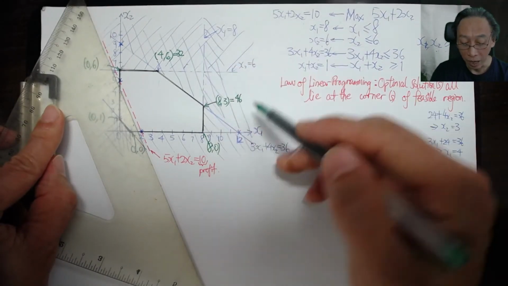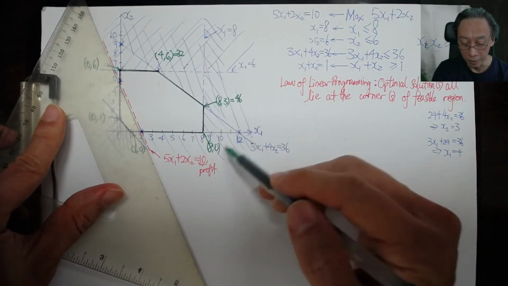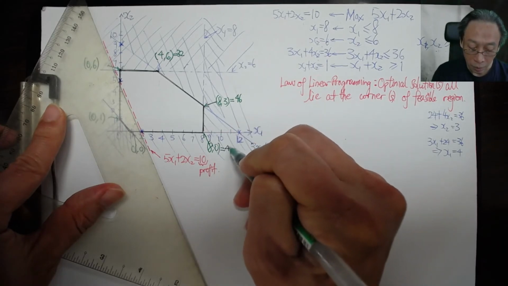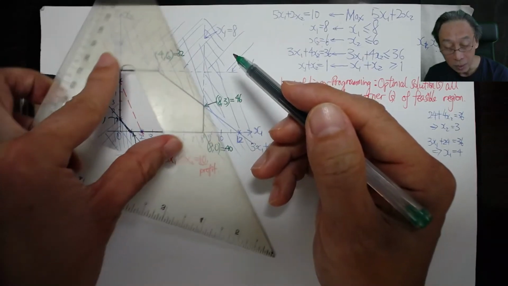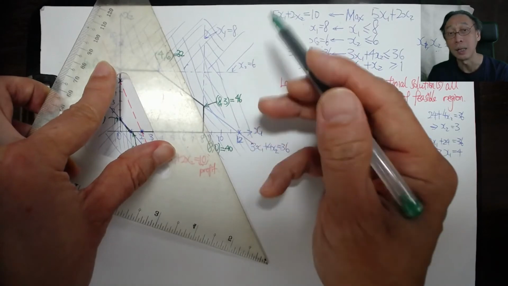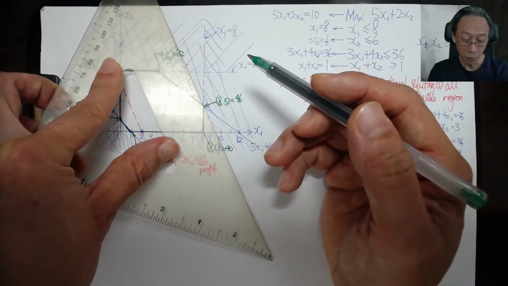And we have proven that this point is confirmed the highest, because 8, 0 just gives us 40. And in general, any points that are more to the right side, larger and more to the upwards direction, northeast direction, will give us a better profit.